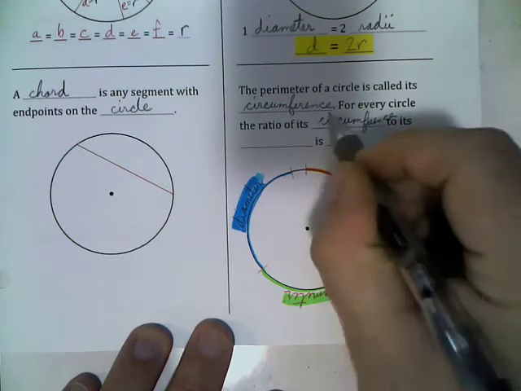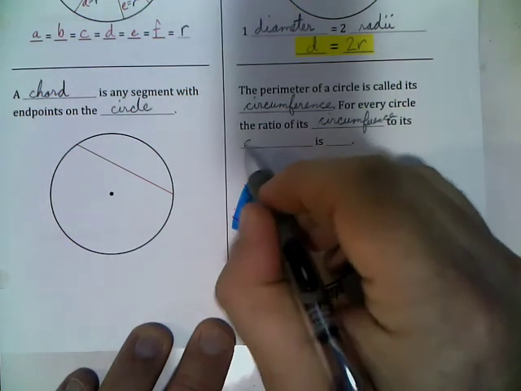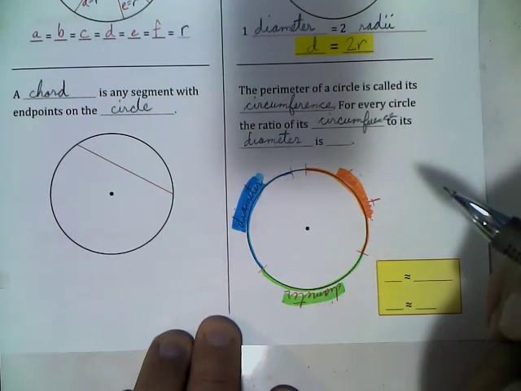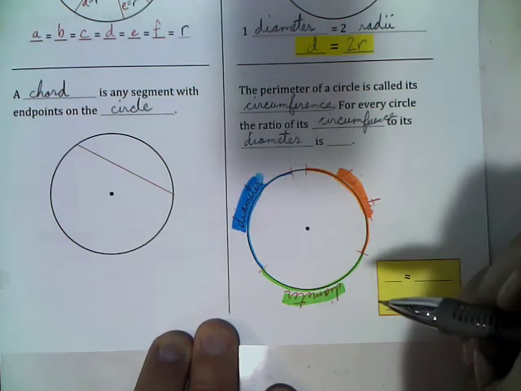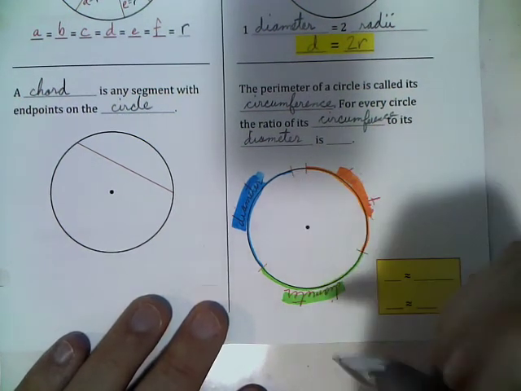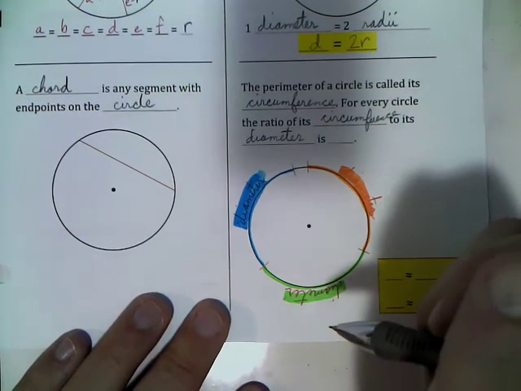circumference to its diameter is always the same number. And that number is going to be 3 plus a little extra, and I think some of you probably already have it in your minds.